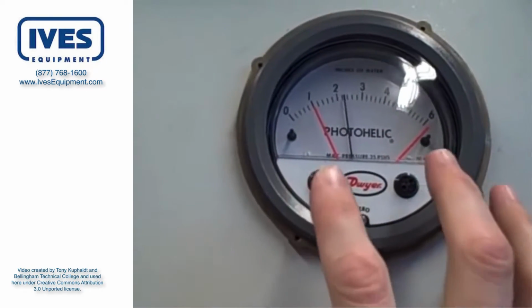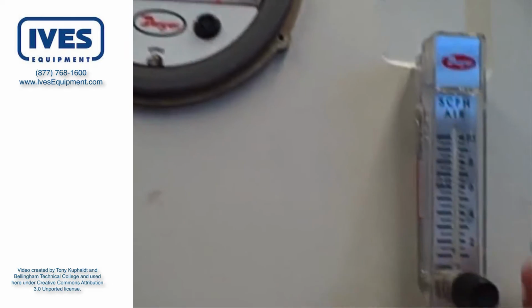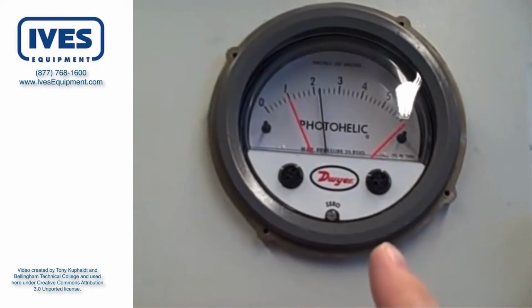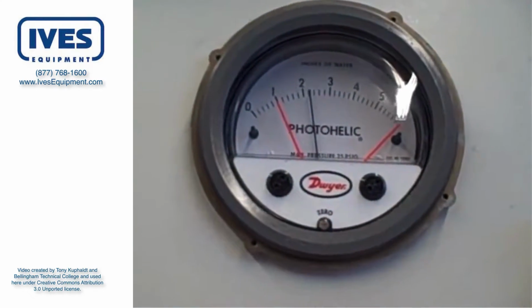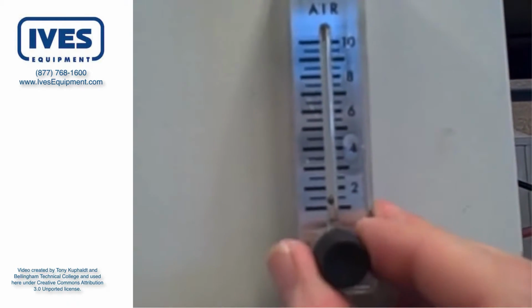But part of this system, an essential part of any bubble tube system, is some sort of flow indicator to let you know when you do have purge gas flowing into the bubble tube. So here, the Rotameter serves that purpose.